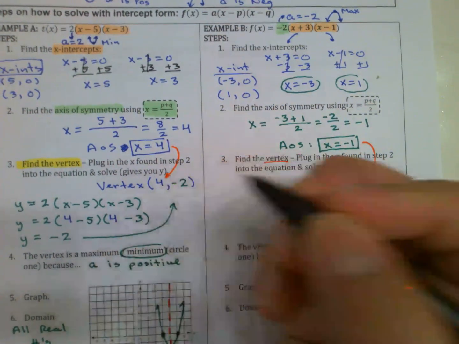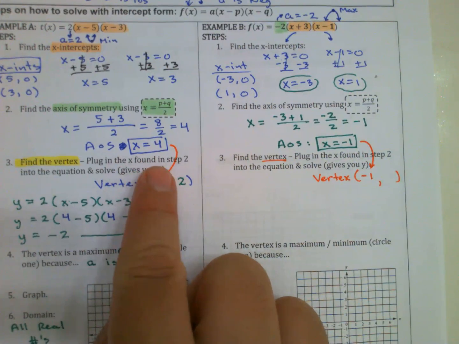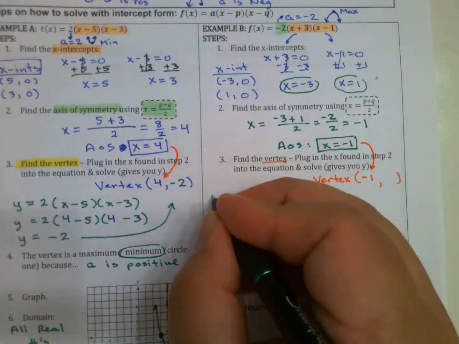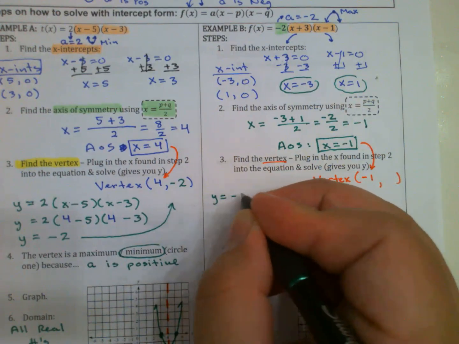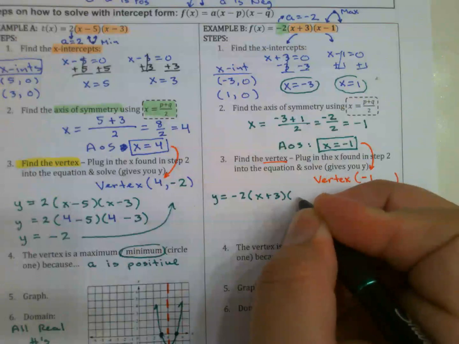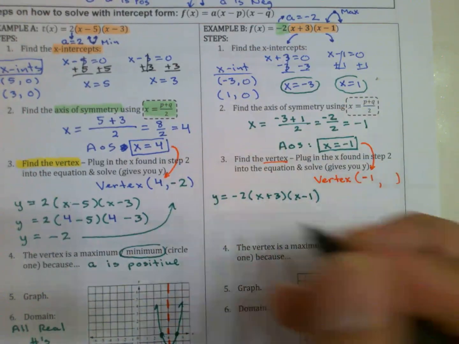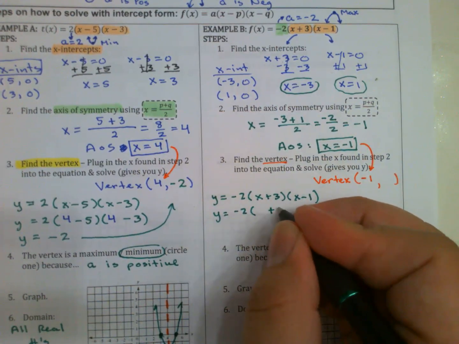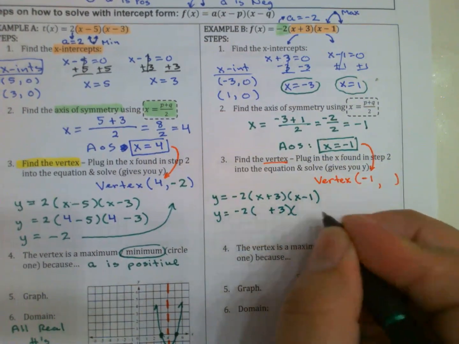We found the x, so we put it right in our vertex over here. We do the same thing there. So I'm going to copy my equation very carefully. I know it's called f of x, but for short, I'm just going to call it y. I'm just copying it down from the top. There it is. So I copy it down one more time, but this time, if I see an x, I'm going to leave it empty. There's an x.